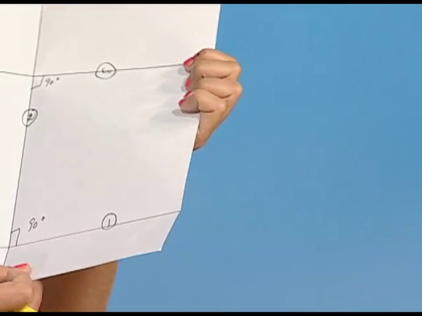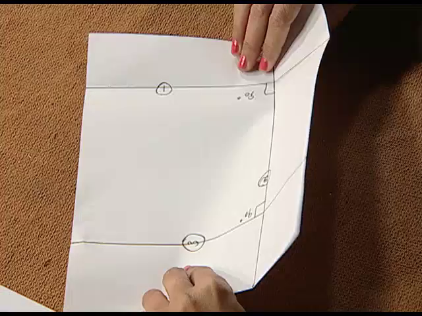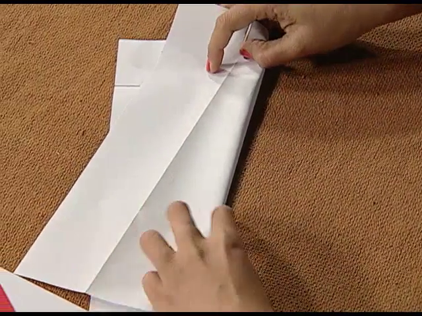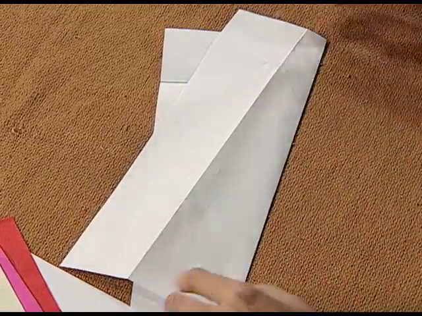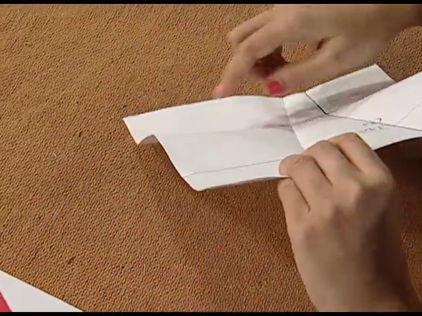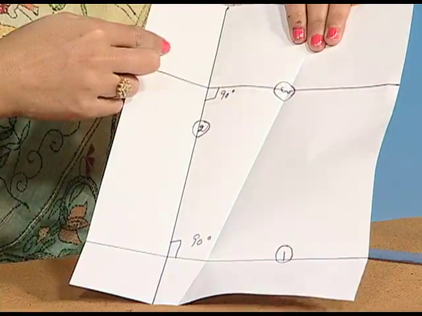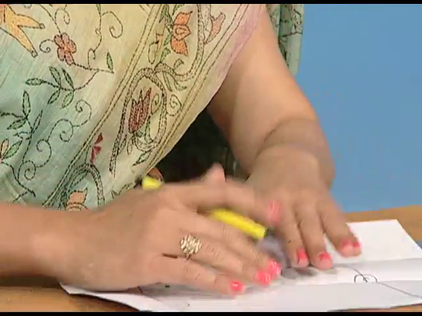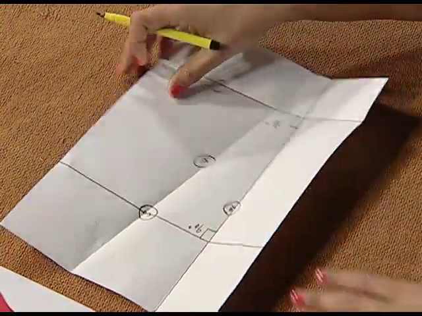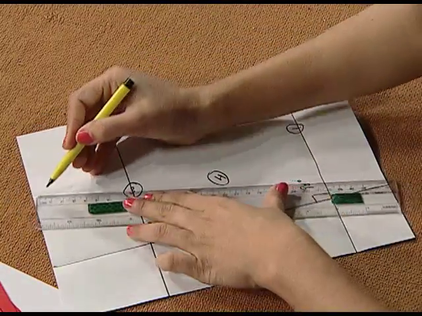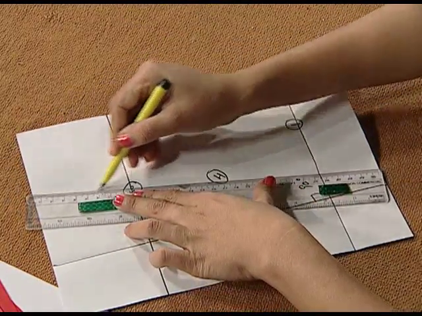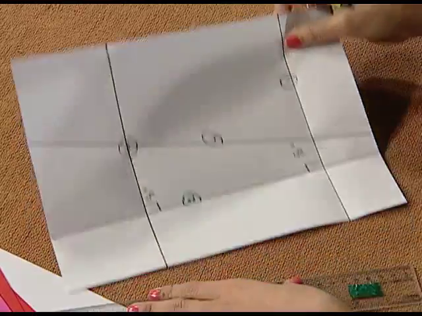Now we have to make a parallelogram. So we will be making another pair of parallel lines. For doing so, we will make a crease passing through lines 1 and 3. Name this crease as number 4 and draw a line on this crease.